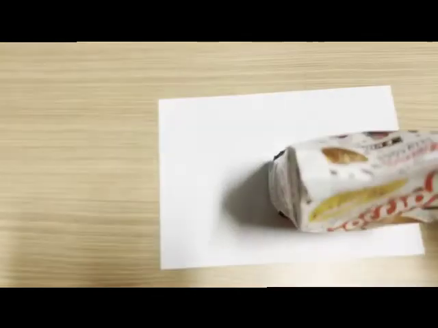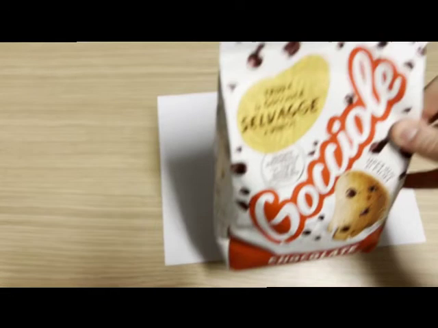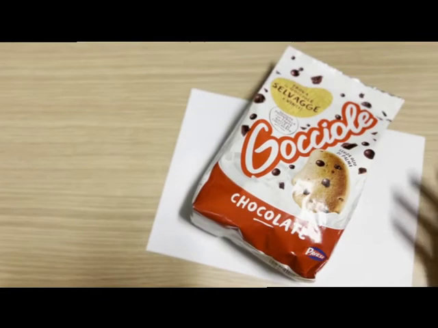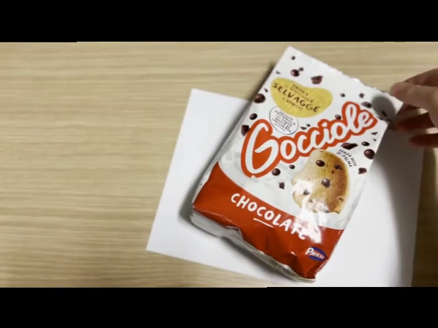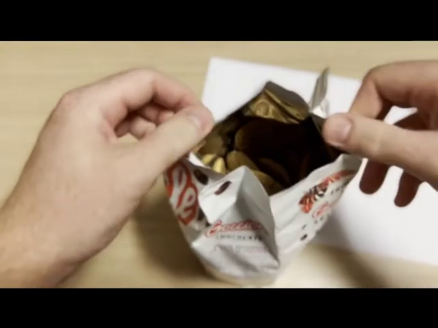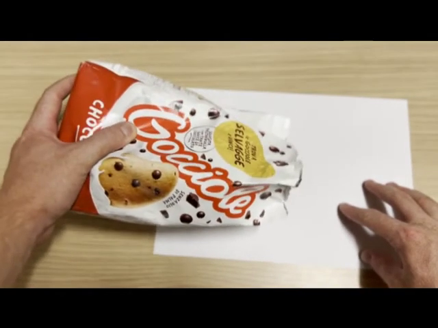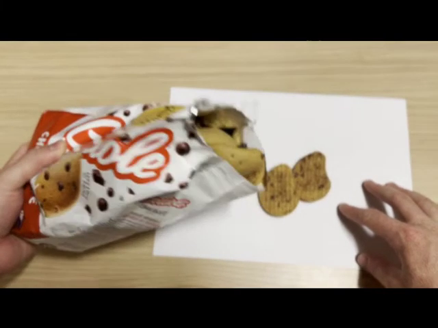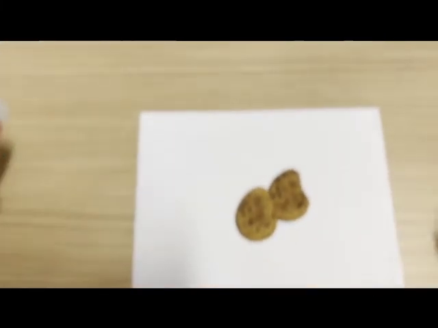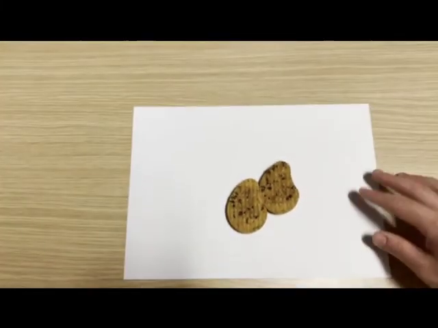Well, you heard the man. Let's get these into the X-rays. Interesting shape already.